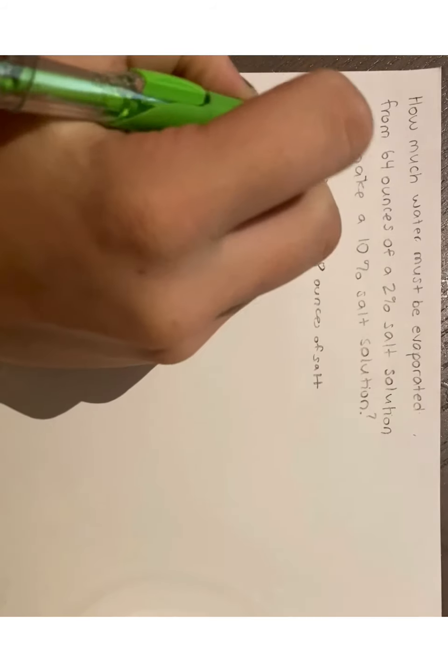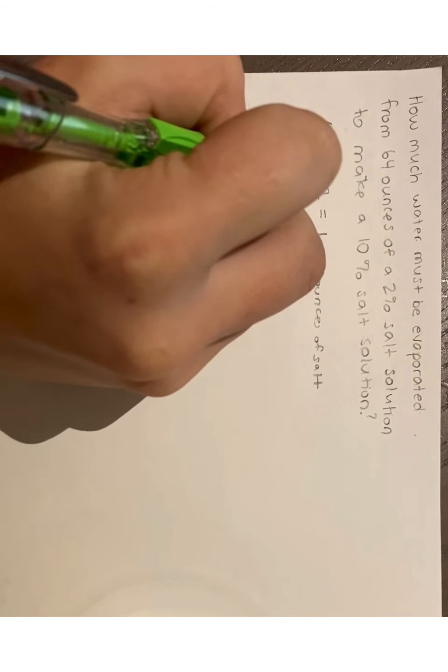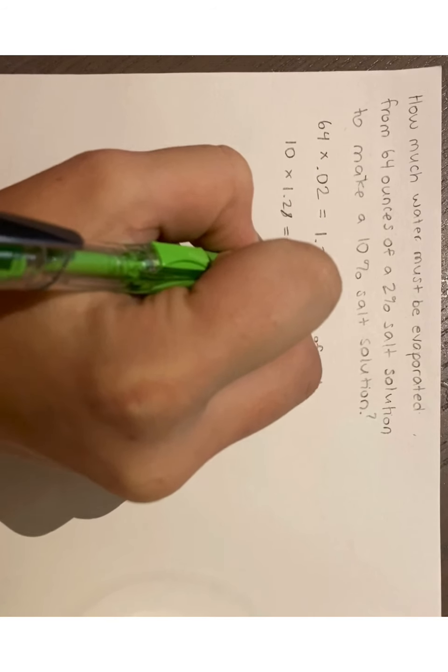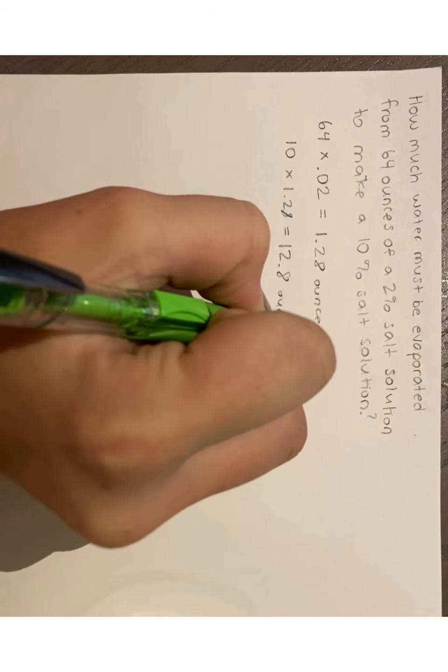If it has to be a 10% salt solution, then it should be 12.8 ounces, because we're multiplying 10 times 1.28, which equals 12.8 ounces.